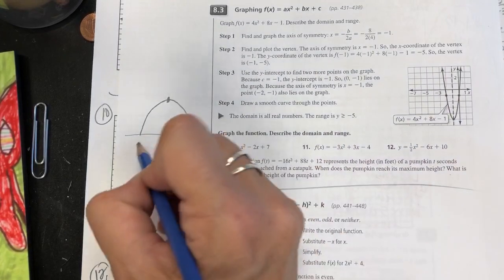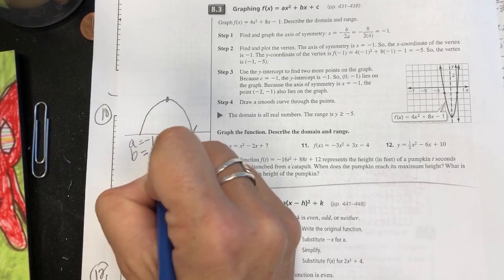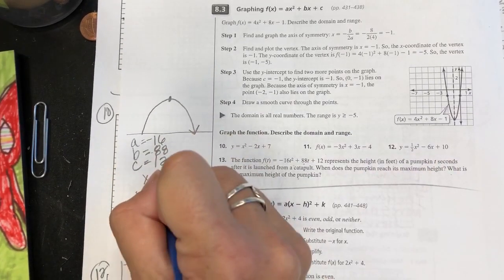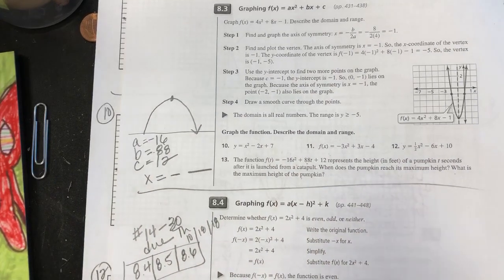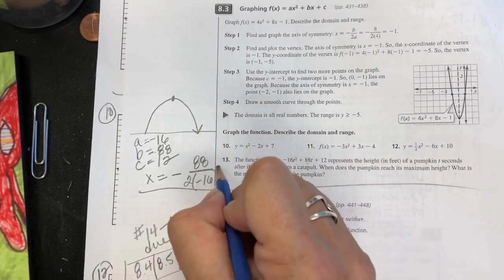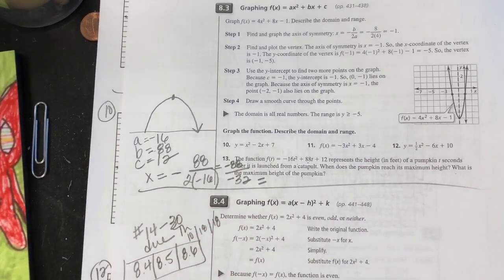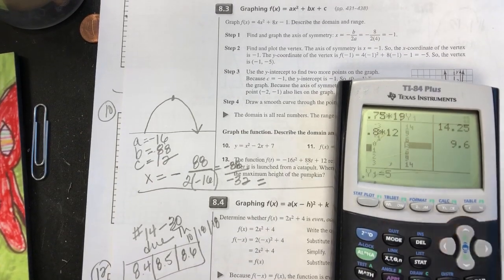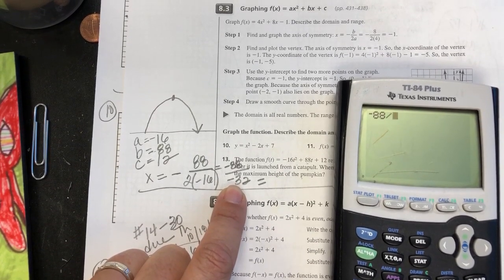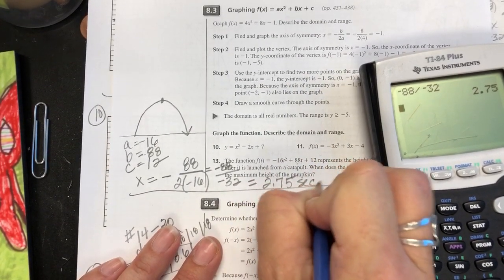So what I'm going to do, and again, I already looked into my calculator and saw that I didn't get the vertex easily from a table. I'm going to grab those A, B, and C values. A is -16, B is 88, C is 12. And I'm going to use that to figure out, first of all, the X value of this vertex. Up top, I'm going to put my 88, in the bottom, 2 times -16. So as I simplify this before I grab a calculator, -88 over -32. So the time of the maximum, -88 divided by -32, is 2.75 seconds in.